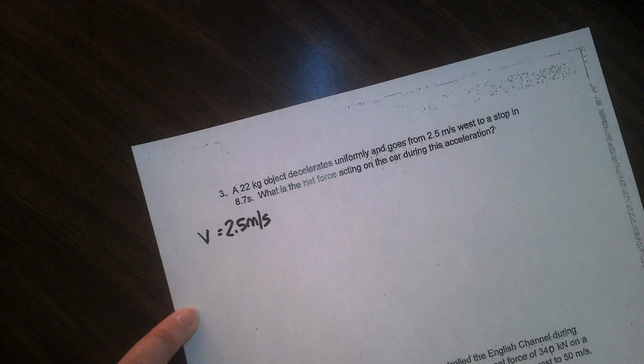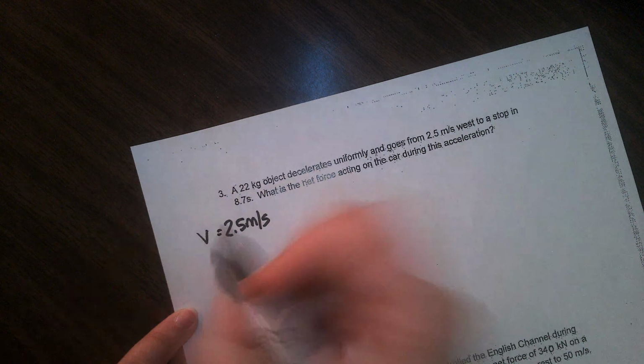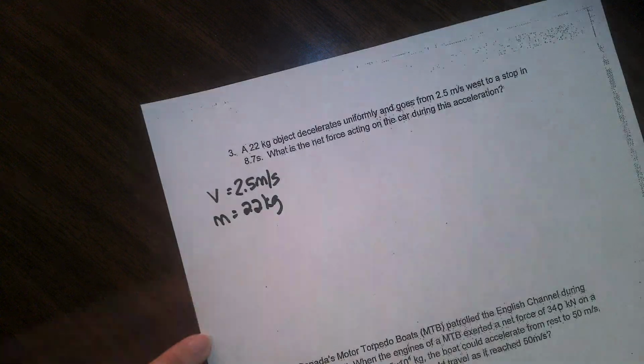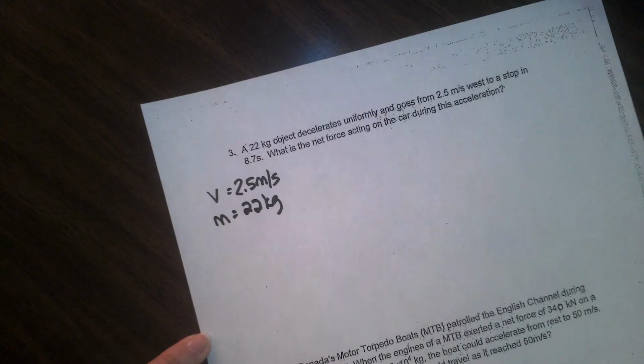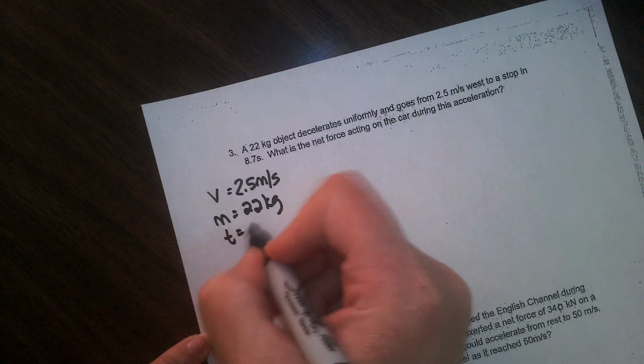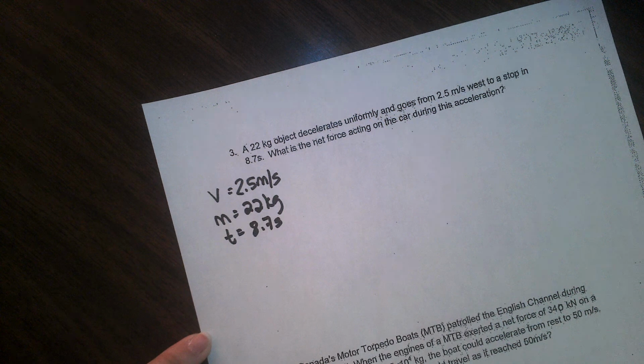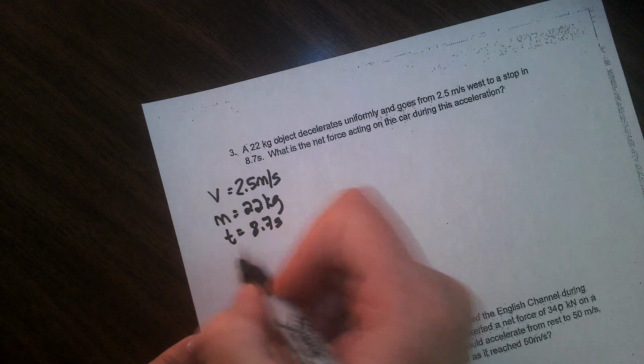Cameron, another piece of information? Aiden, another piece of information? Another piece of information, Princess? We're looking for acceleration. We're looking for net force.